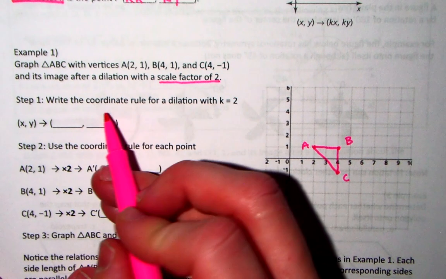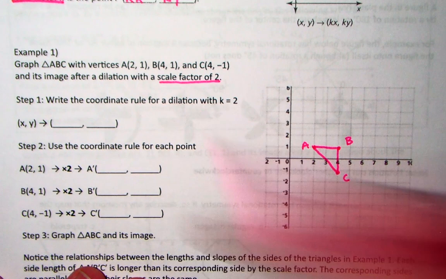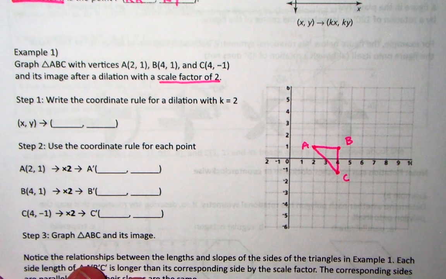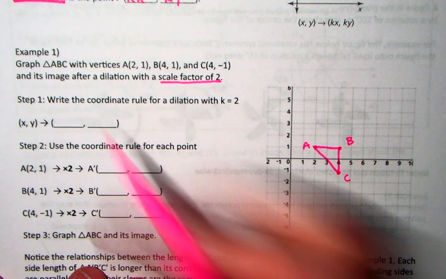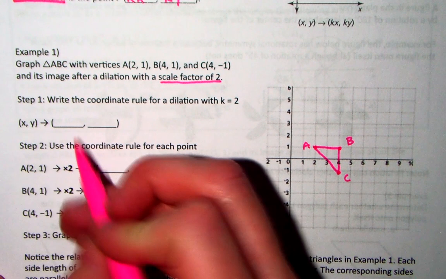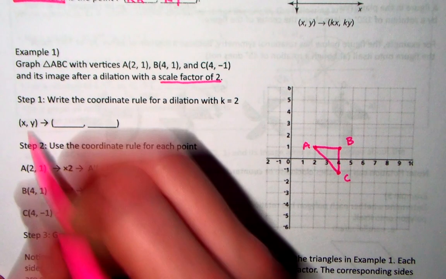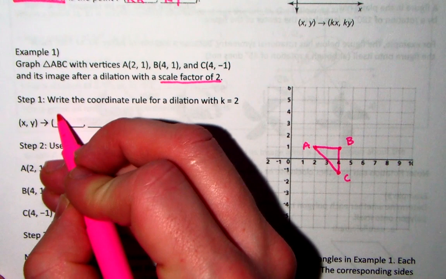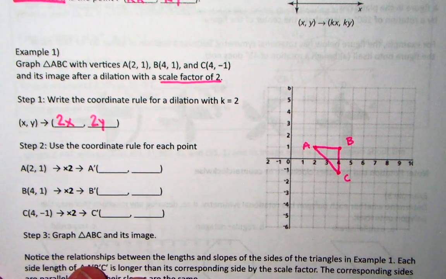And they're telling us to enlarge it using a scale factor of 2. So we're going to dilate it by a factor of 2. So whatever the coordinates might be, we're just going to take each of the coordinates and multiply them by 2. So if a point's at x, y, our new point is going to be at 2x and 2y.